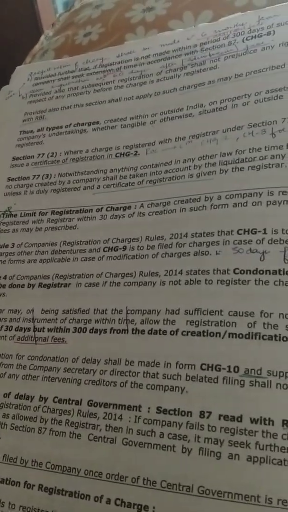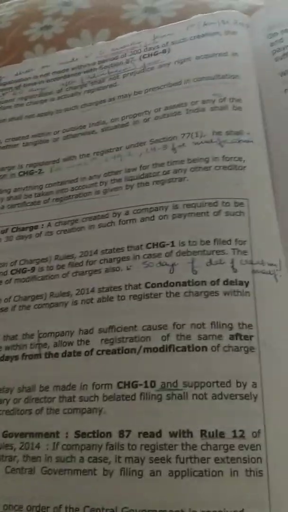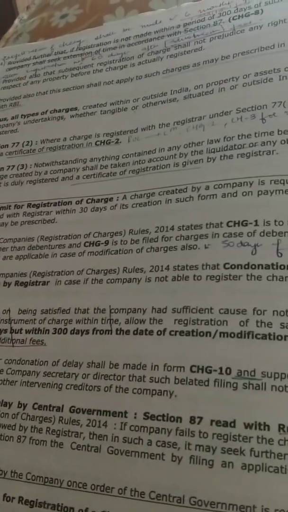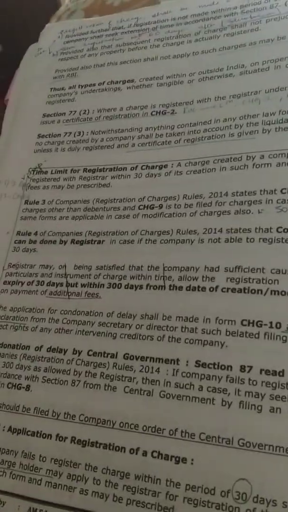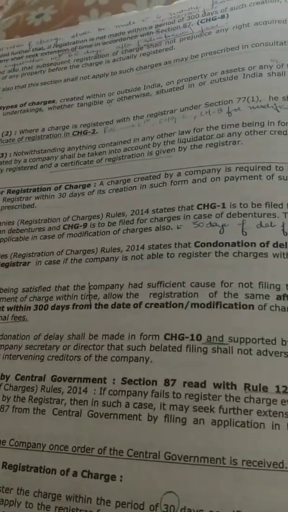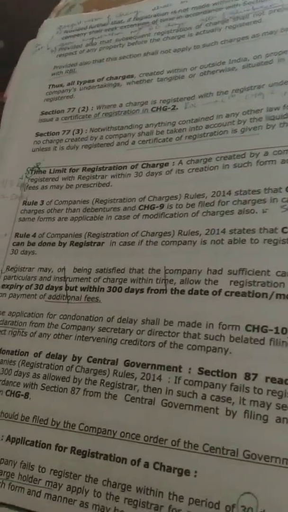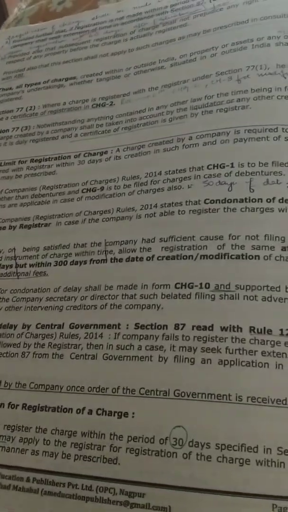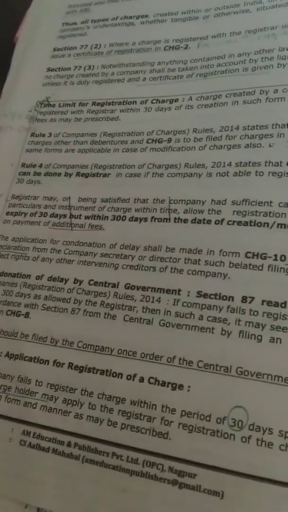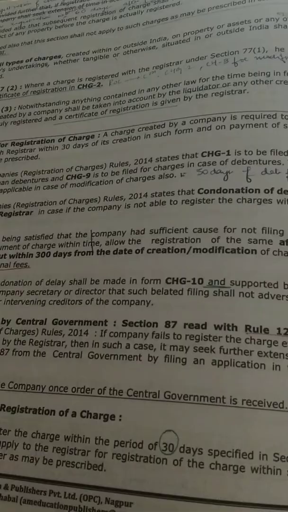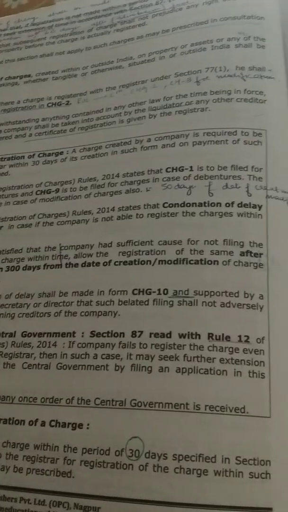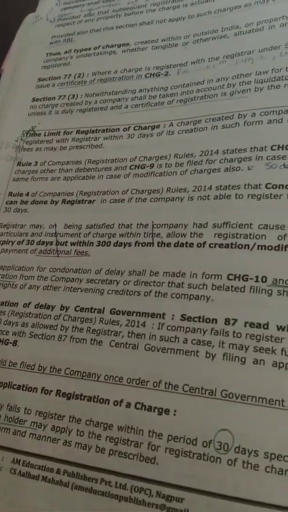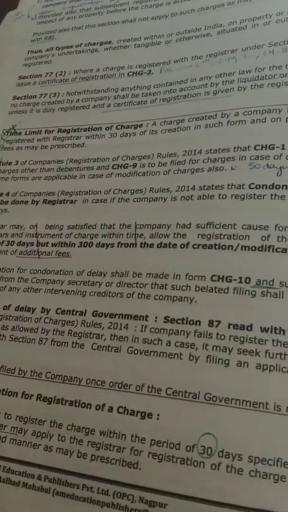What is the time limit for registration? CHG 1 is for charges other than debentures, and CHG 9 is in case of debentures. Then there is condonation of delay. It can be done if the company is not able to register the charge within 30 days. Condonation of delay of the company is governed by section 87 and Rule 12. It says that if a company fails to register the charge even within 300 days, then in such case it shall seek further extension in accordance with section 87 from the Central Government.